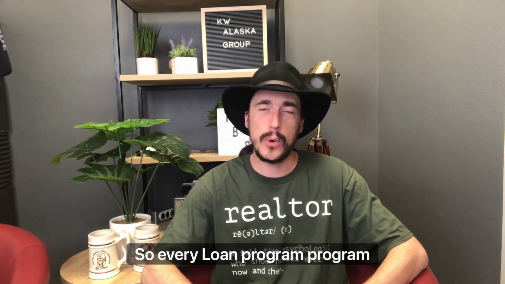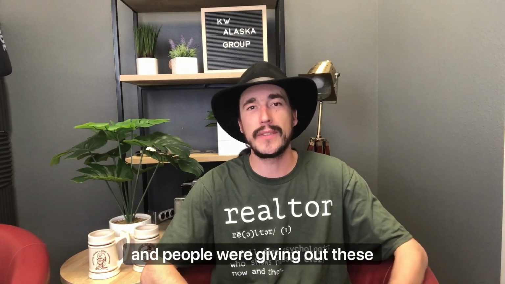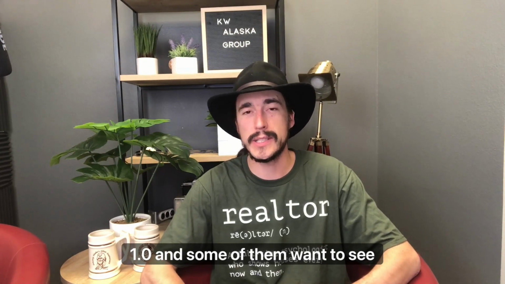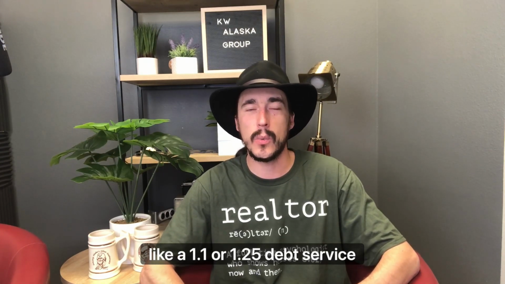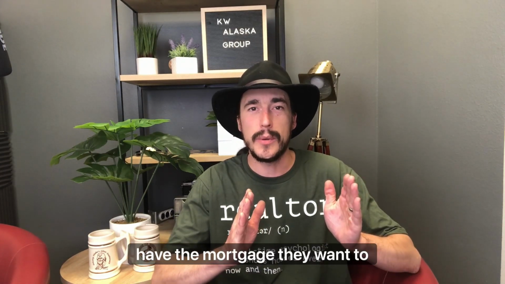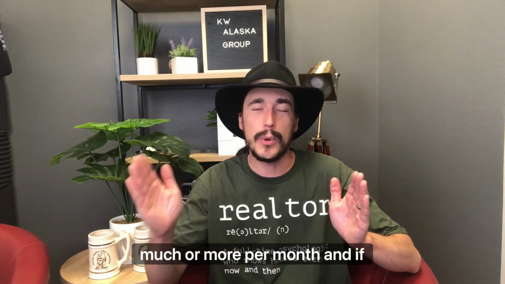So every loan program and people who are giving out these loans, they're going to have their own requirements for it. It's not blanket across the board, but some of them want to see a 1.0 and some of them want to see a 1.1 or 1.25 debt service coverage ratio. So if it costs you this much to have the mortgage, they want to know that you're making that much or more per month.